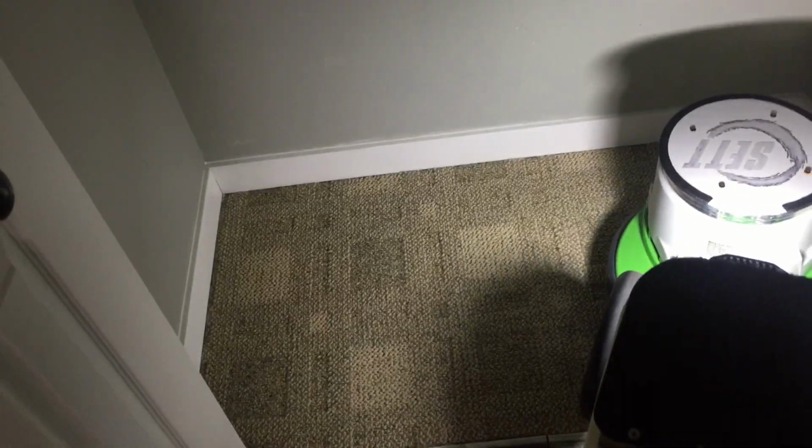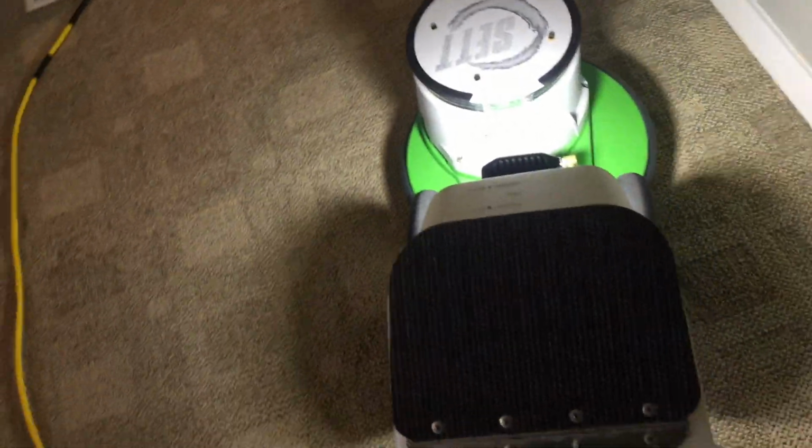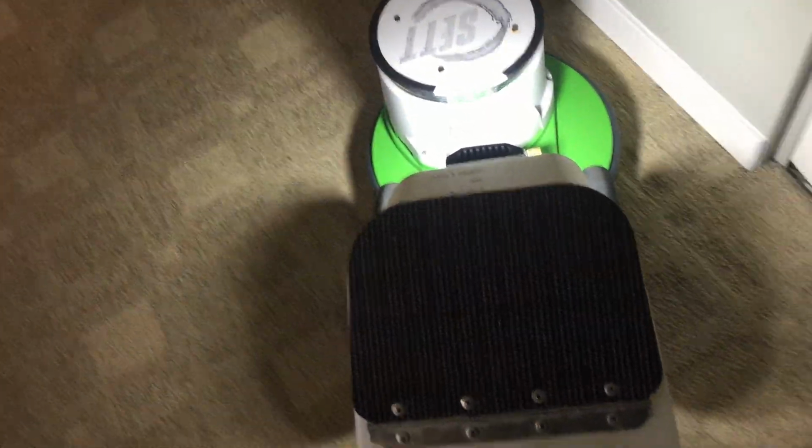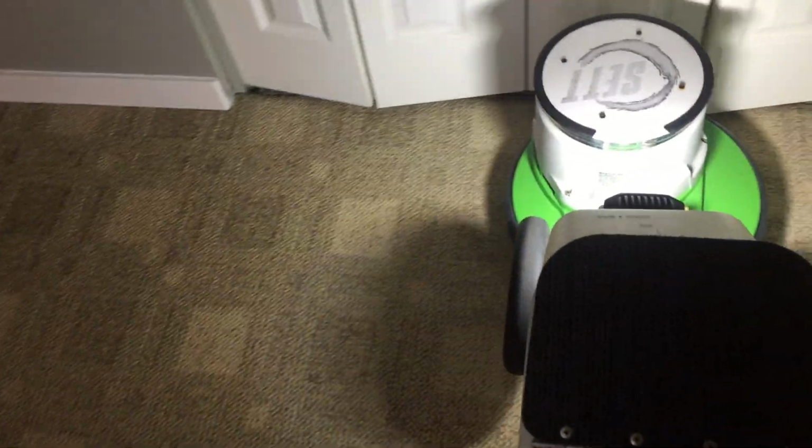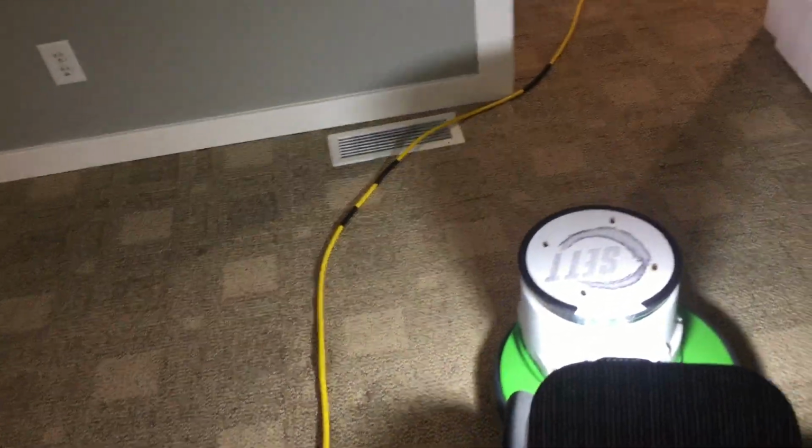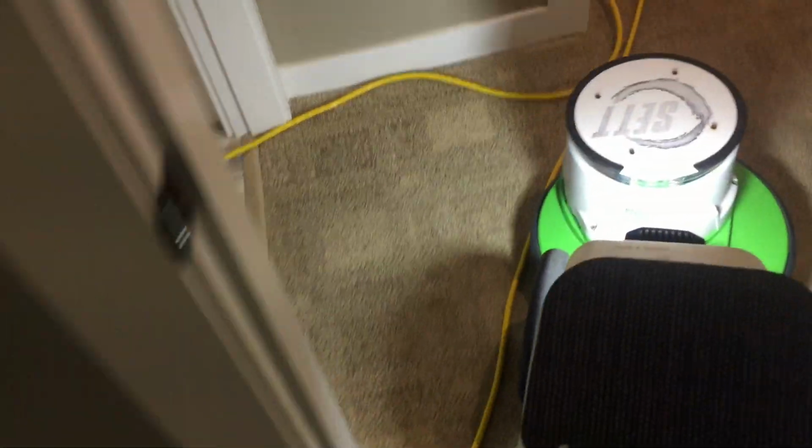Now, one thing to bear in mind about the hog's hair is they actually do pick up pretty well. They have a little more open fiber pattern to them, so they actually pick up pretty well. Okay, I'll go over this way into the hallway.